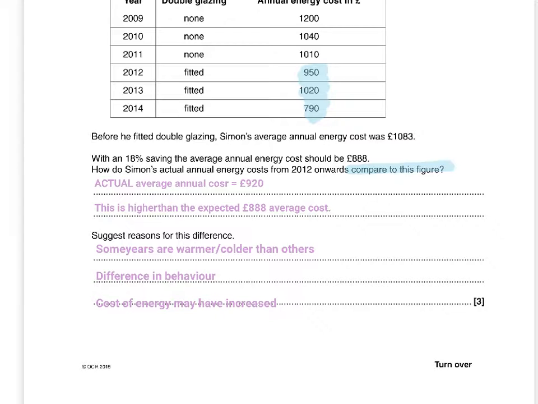So basically, lots of you got this mark. Sometimes the years are warmer or colder than others. There obviously could be changes in Simon's behaviour. So a lot of you pointed out that he could be opening his windows, and that would affect his energy costs. Equally, he could be spending more time at home, or there could be someone else living with him. All that might affect the way that he uses his energy. And then, of course, finally, the cost of energy may just have increased in the last 3 years.